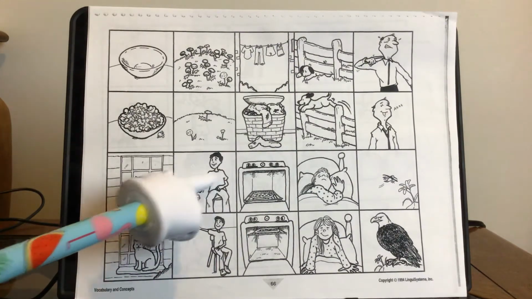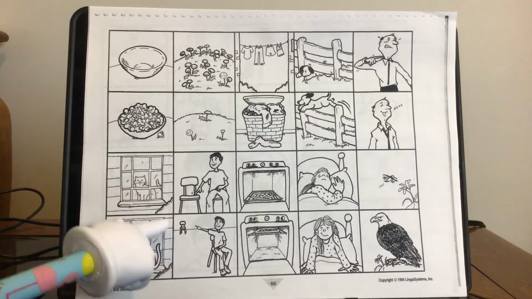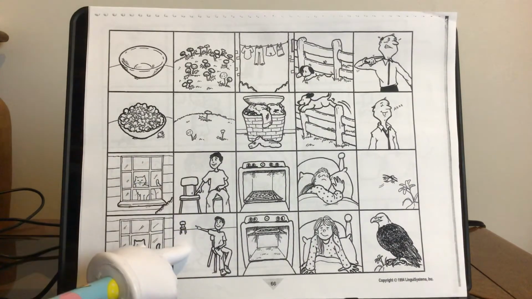This chair is near the boy. What is the opposite of near? If this one is near, that means this one is far. The opposite of near is far.